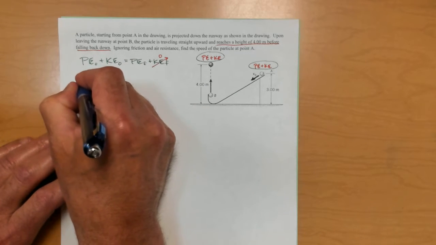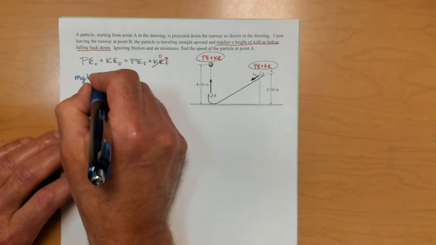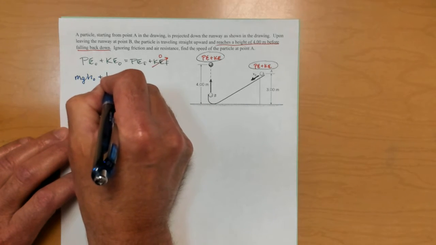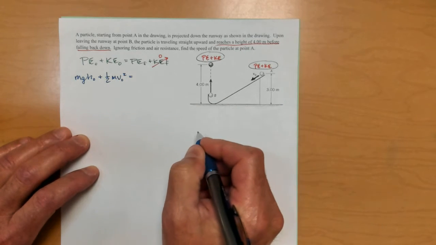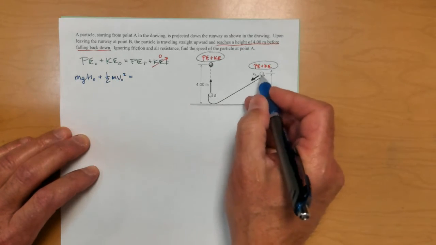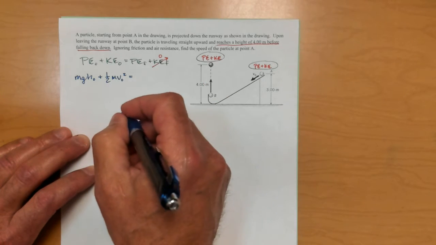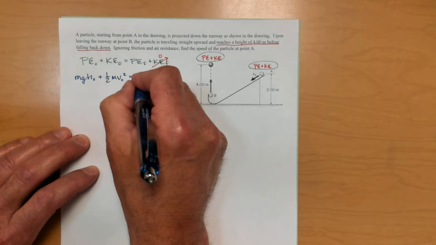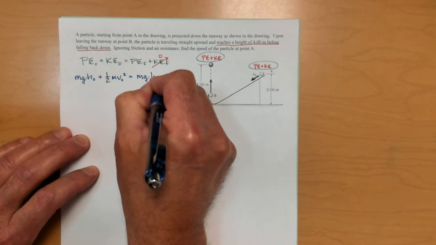Now, before we do any other canceling or simplifying, let's go ahead and expand these. So we have mgh initial, you could say at point A if you want, plus 1/2 mv initial squared, that again could be at point A. And we know that there is a velocity there because it shows us, and conceptually, because it gets higher, it has to have some more energy there, is equal to the final potential energy, mgh final.